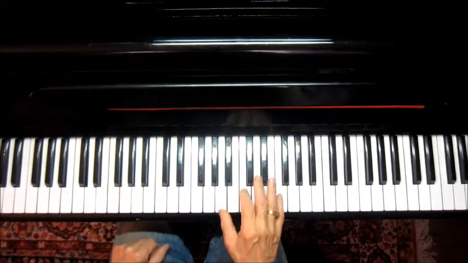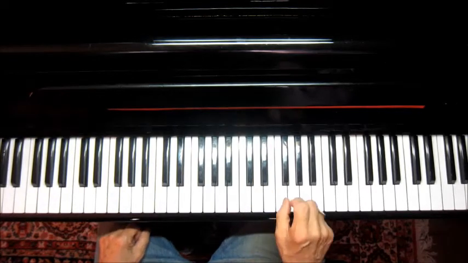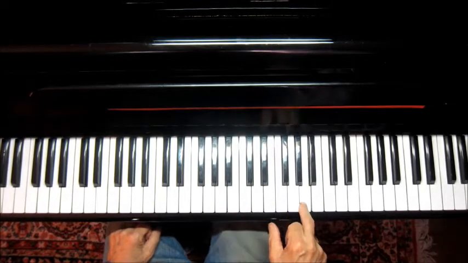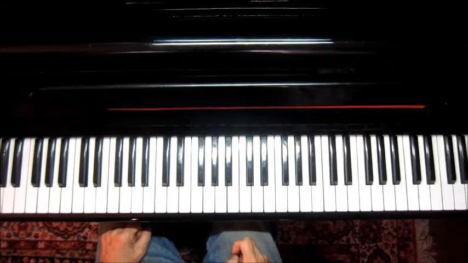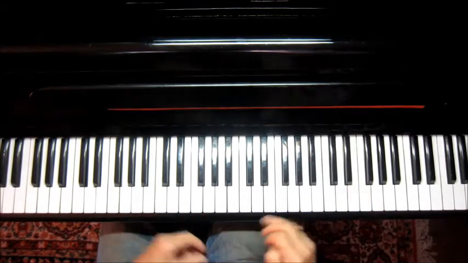Now occasionally they do end on the mediant, the third of the scale. The song that comes to mind is We've Only Just Begun. So I'll set up the ending of it.